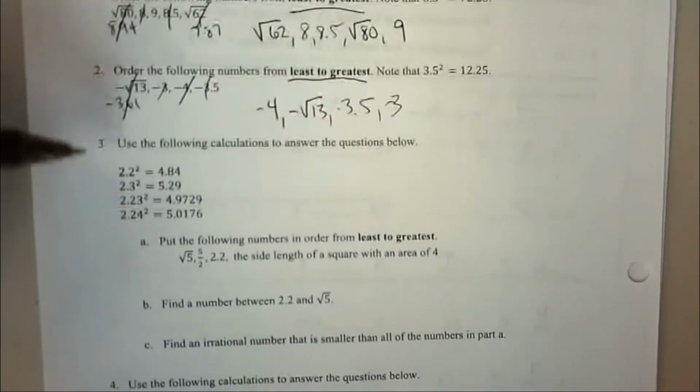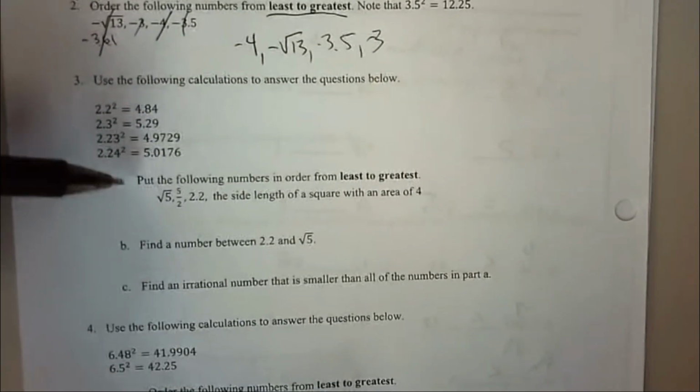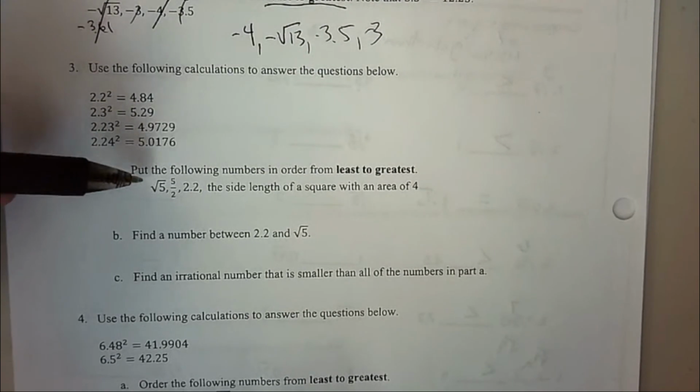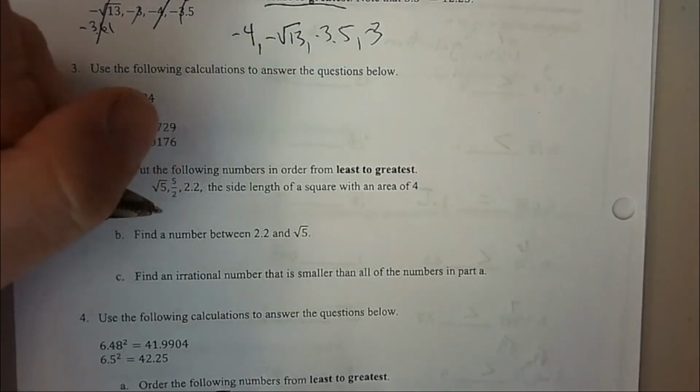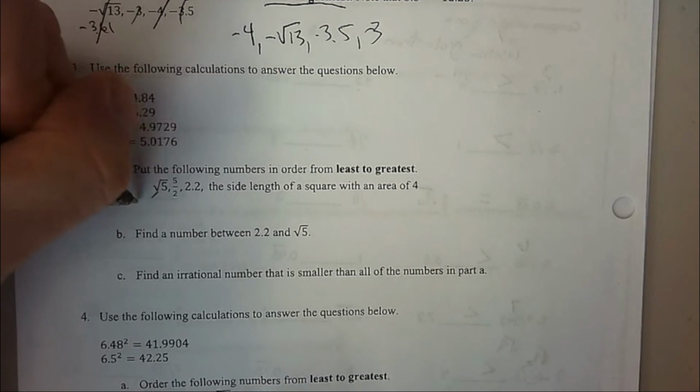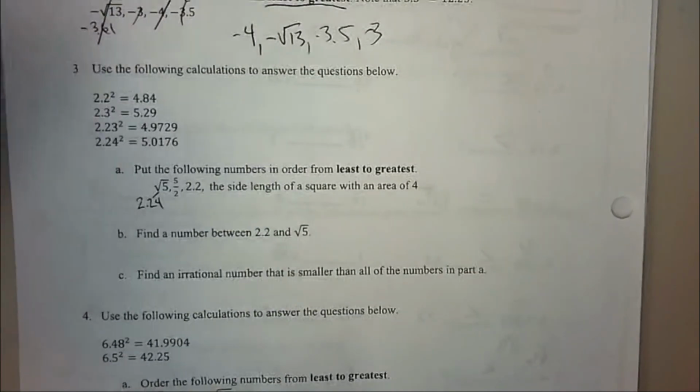Okay, number 3. We're going to skip down right to letter A. And it says put the following numbers in order from least to greatest. So the square root of 5. I'm looking at my chart there. I see the square root of 5 is about 2.24.